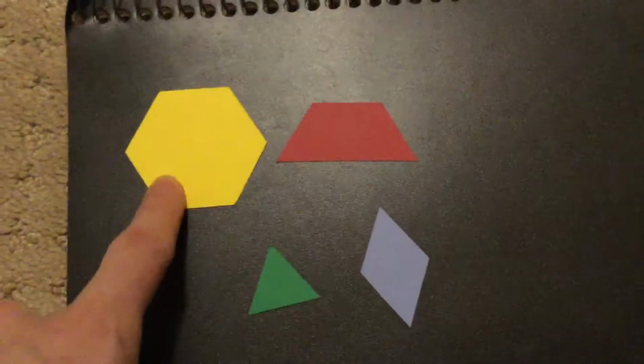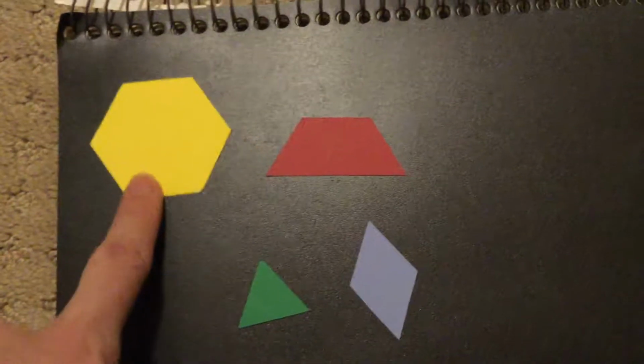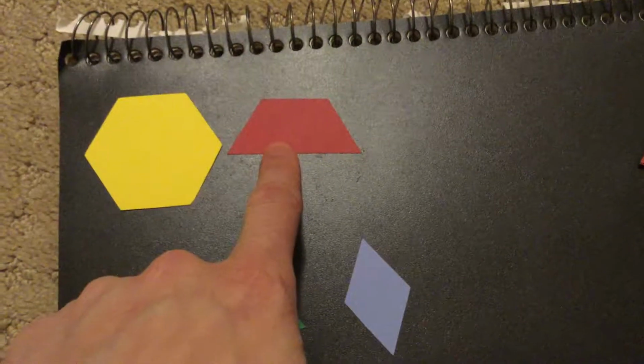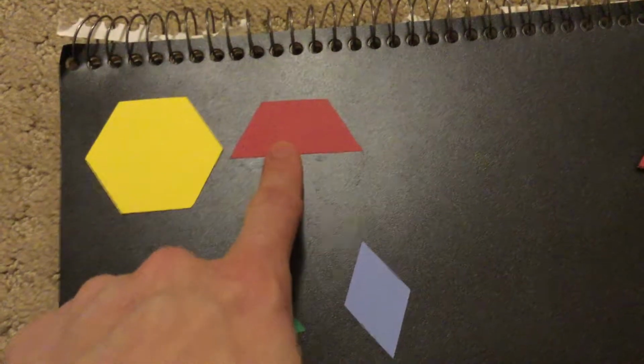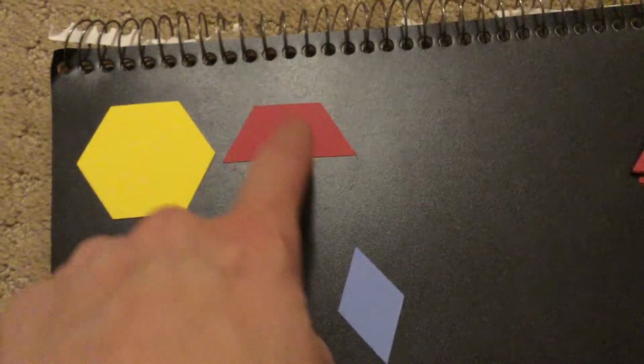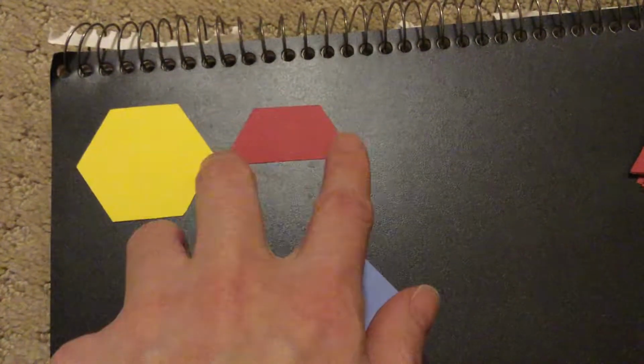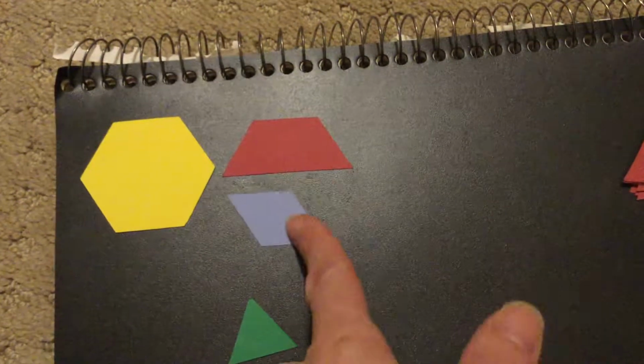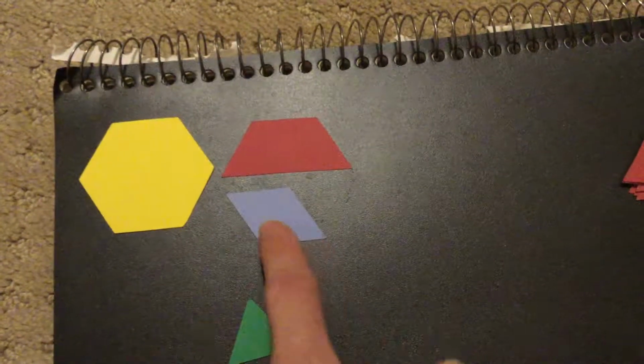So we have the hexagon. I want to say the hexagon is always yellow. We have a trapezoid, and that's where you have two parallel sides, but the other two are different. We have a rhombus or parallelogram. Please do not call it a diamond.